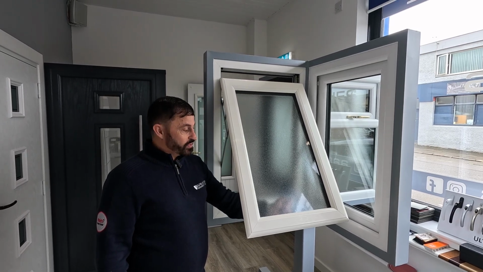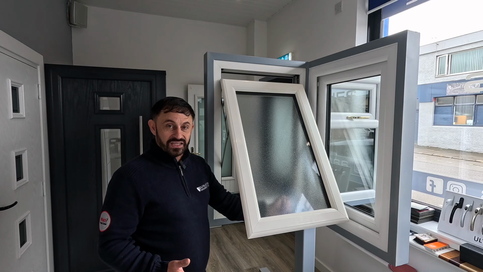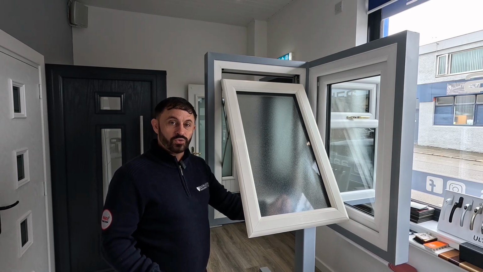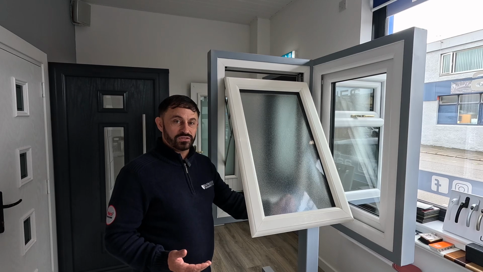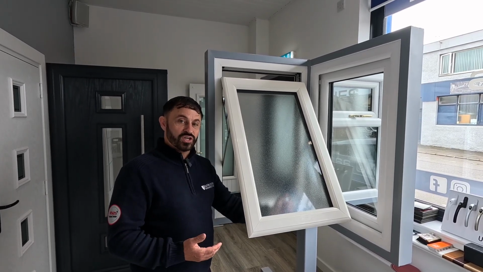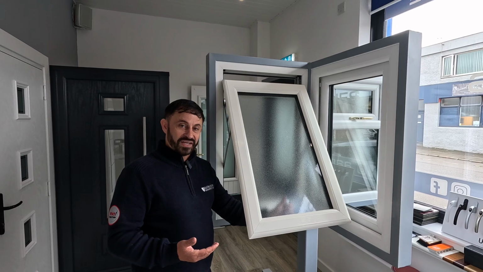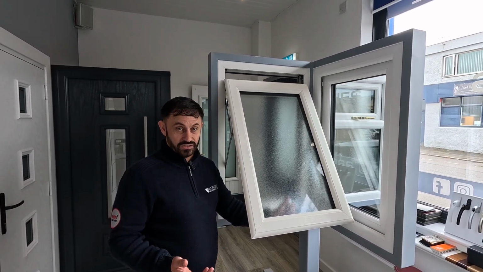The only drawback with these windows is really, if you're opening onto a path, it can be quite dangerous if it's on ground floor. And the other big issue with them is there's only a certain size you can make these windows due to the gearing and the hinge system. Sometimes tilt and turn windows are going to be more beneficial for you on bigger windows, and we'll do another short video on tilt and turns next.